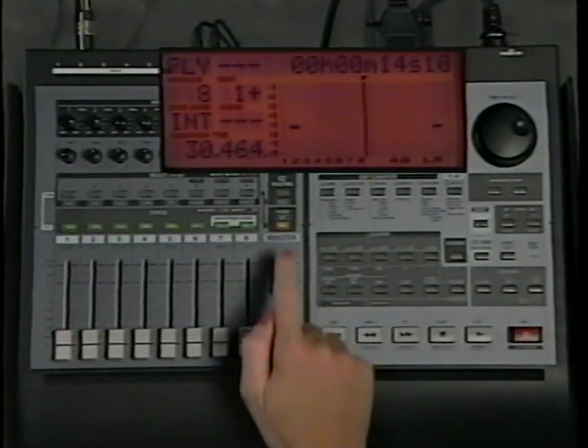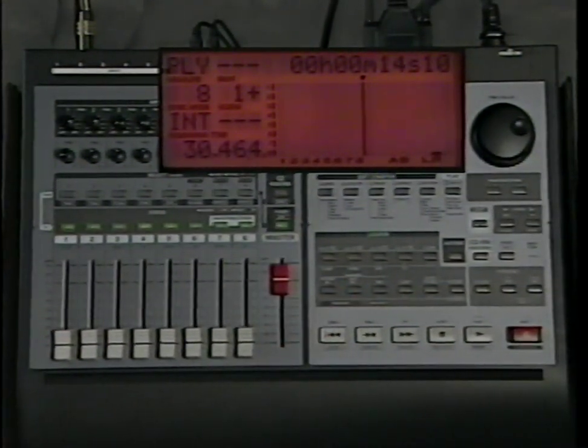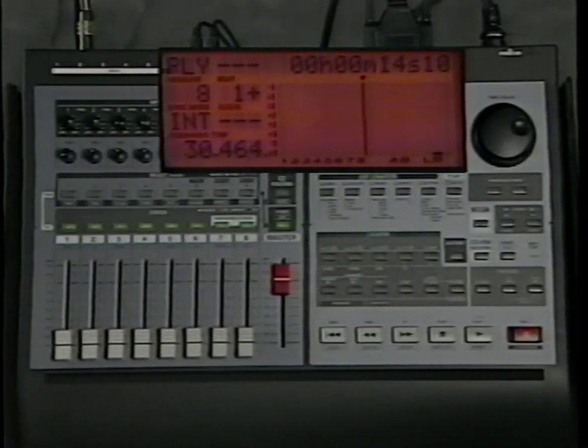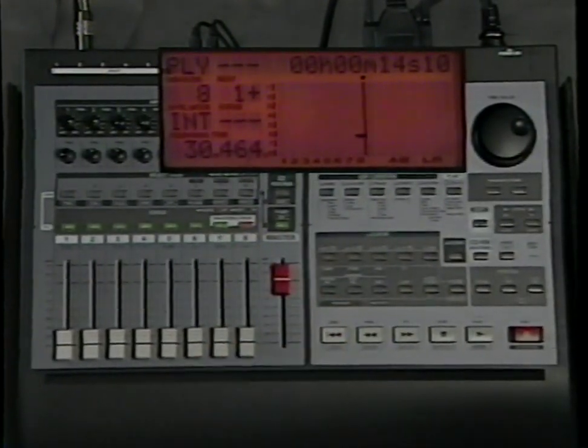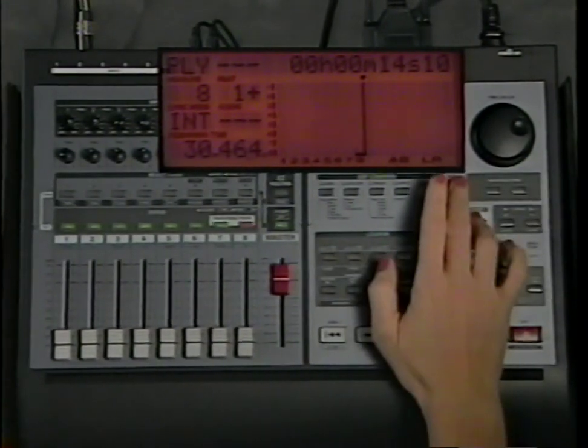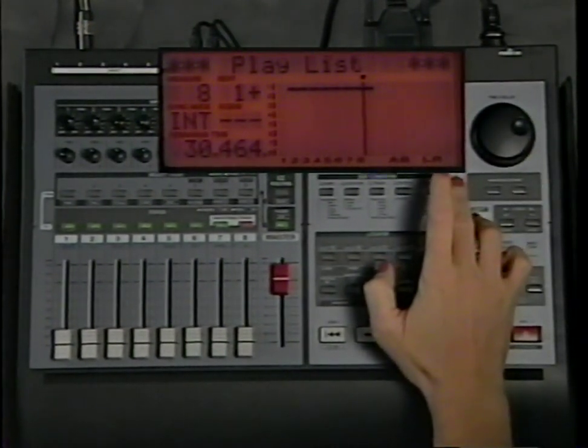Before starting our recording, press fader edit to make it green. This will allow the faders to control the playback levels of the tracks as you're recording. Press track 8 status to make it blink red. Also, check your input levels in the display. For recording, you should monitor pre-fader levels.